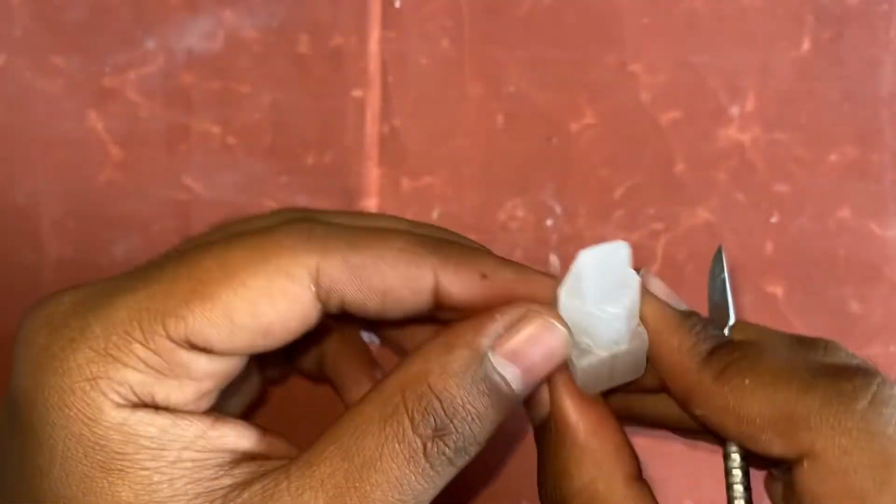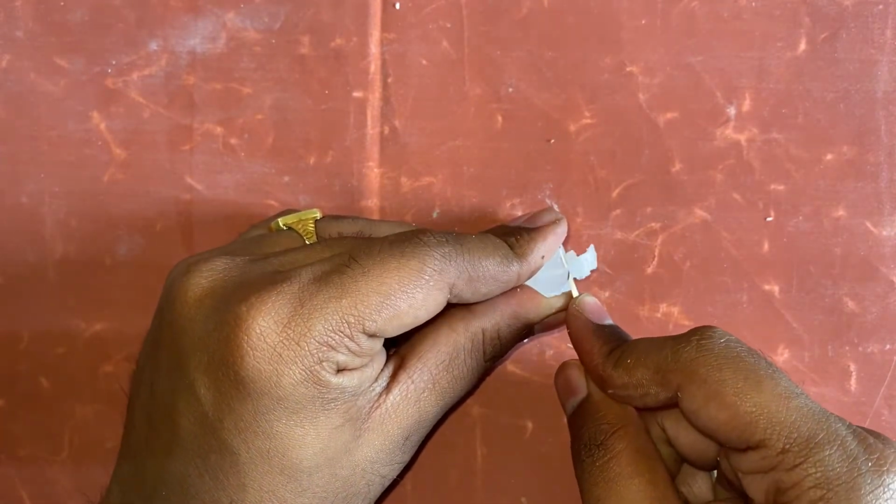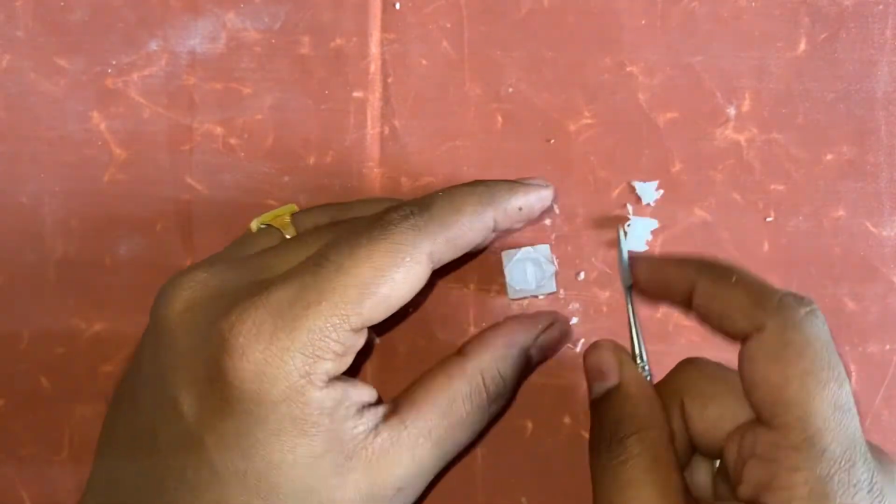After removing the wax from the corners, now come to the sides. So gently remove the wax from all the 4 sides.